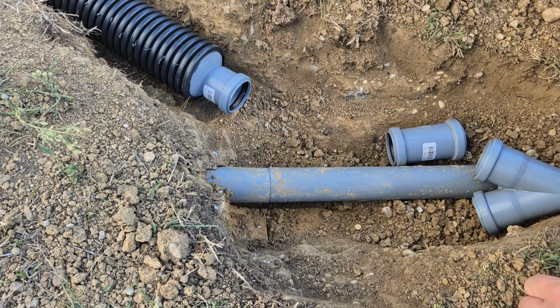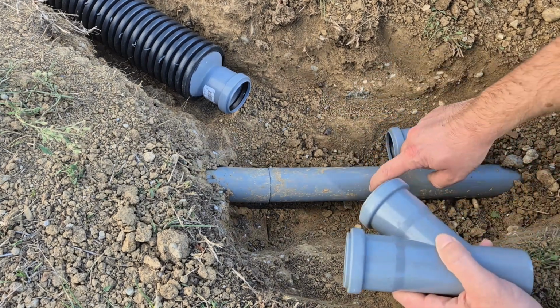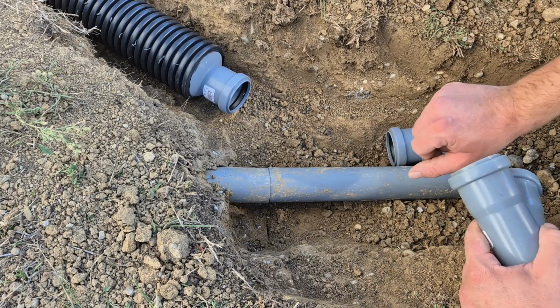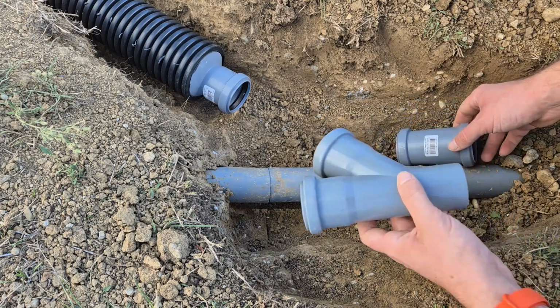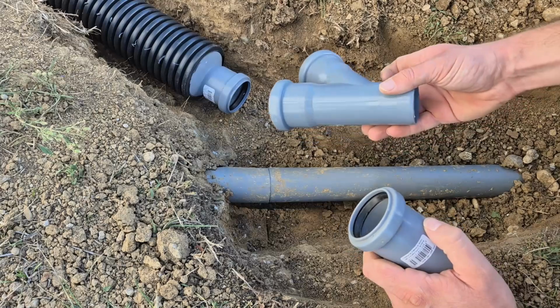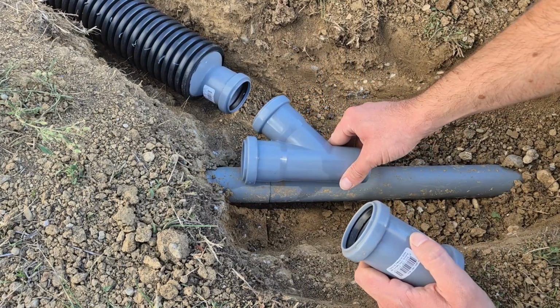Now here comes the tricky part, in my opinion. How much do I have to cut off this pipe? So what I think I will do is this coupler will slide on about here.